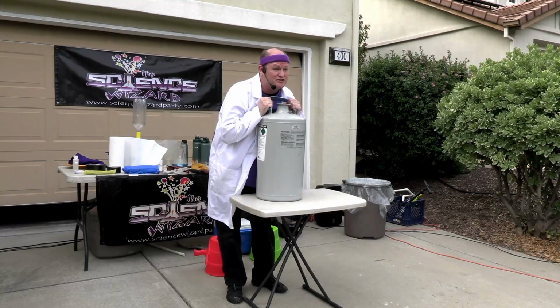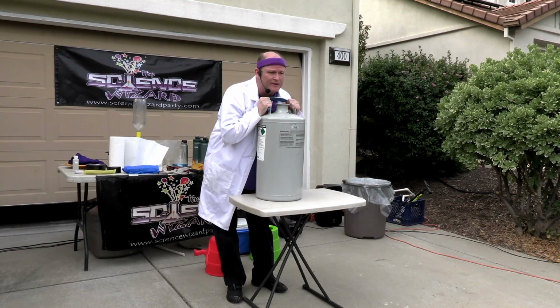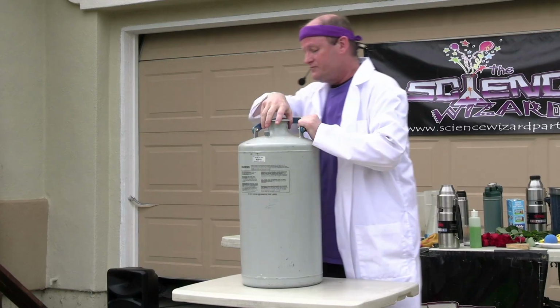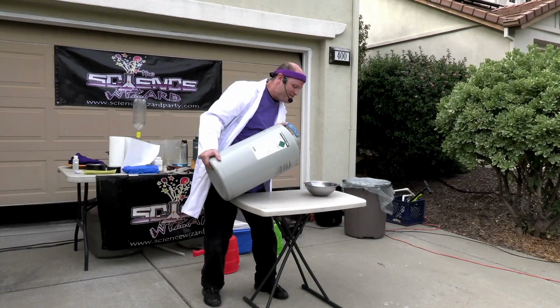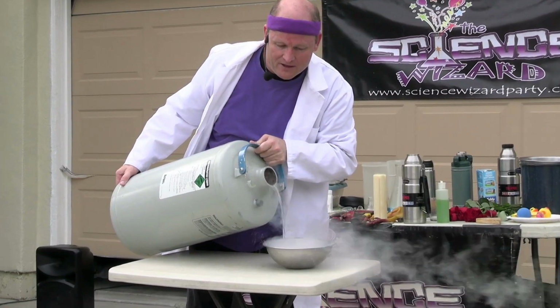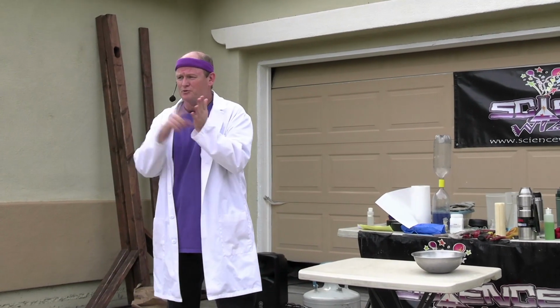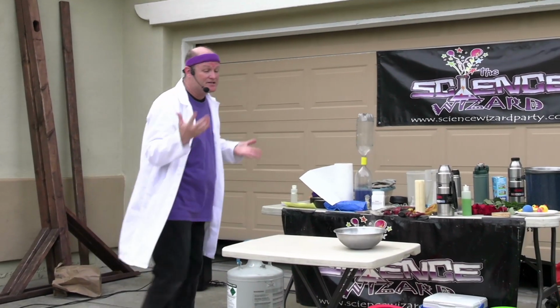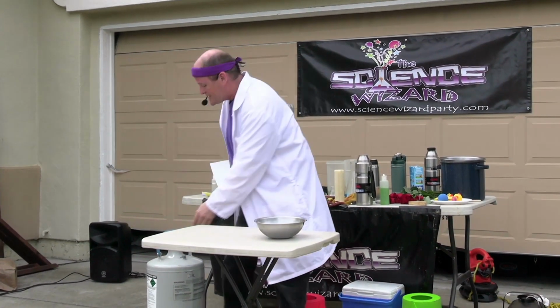This is liquid nitrogen. I'm going to dump stuff out. What color is it going to be? Clear. What color is nitrogen? It's clear. So I'm going to pour it out. Oh my God. What would happen if you touched one of those little bubbles? Actually, not really, because your skin is so hot, it would instantly turn it to gas.